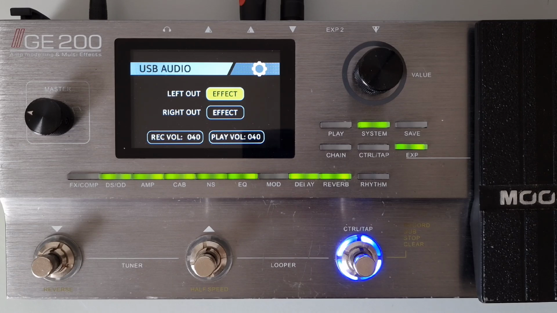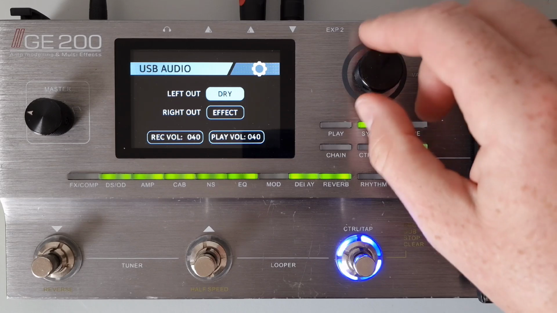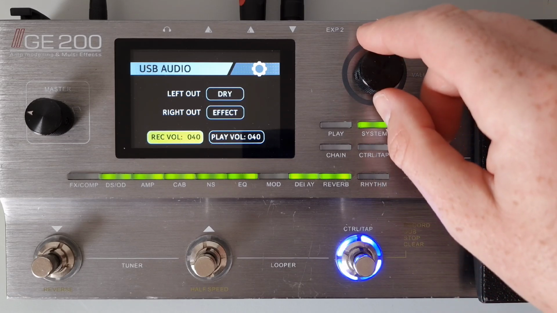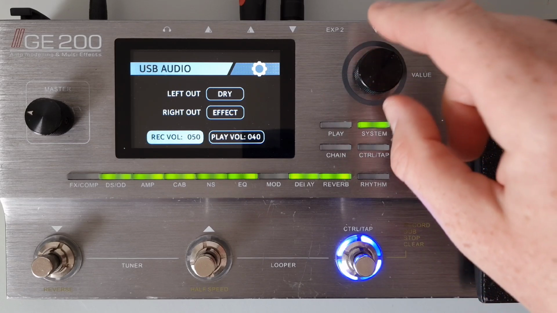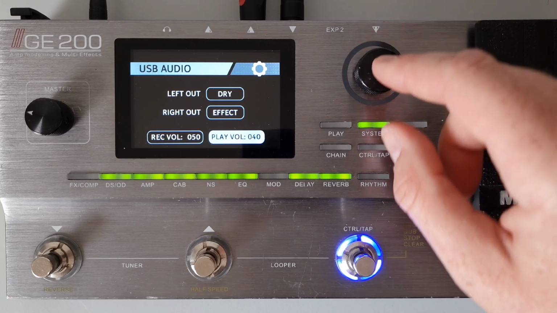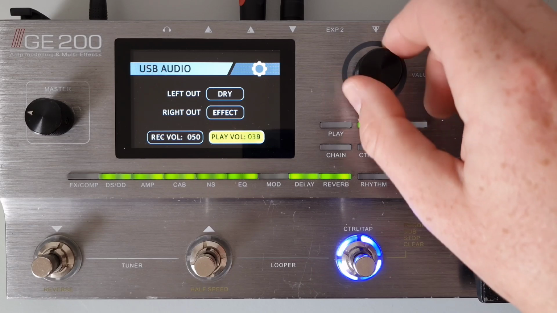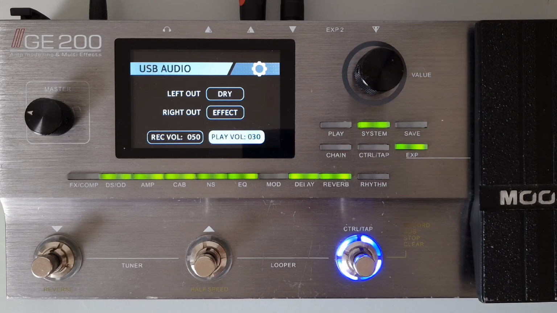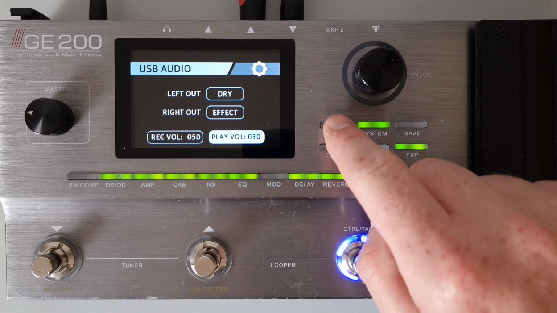You can also adjust the record volume, so use the value knob to select record volume. Press down on it and you can adjust the level sent to your computer. Press down on it when you've confirmed, and you can select the play volume to adjust the level coming out of the GE200 for monitoring. So press down on it to edit, and then press down when you've finished, and then press the play button to go back to the previous preset selection screen.